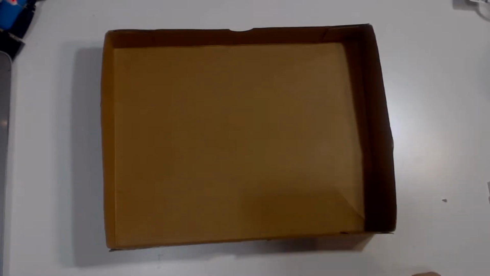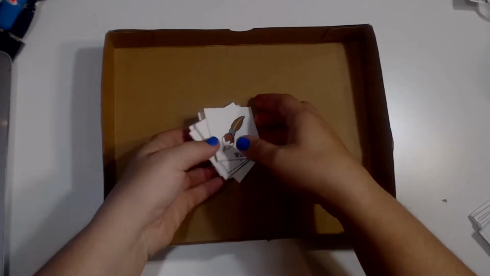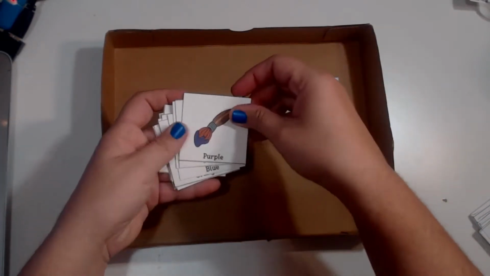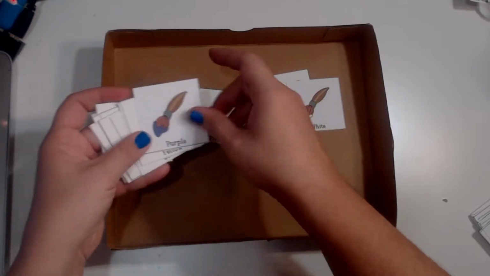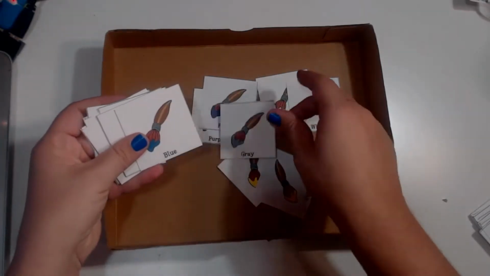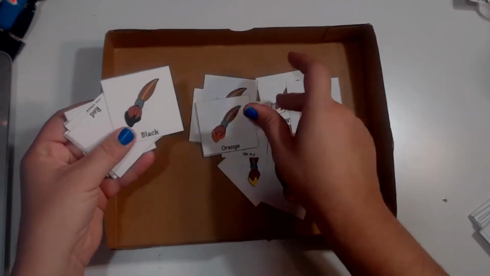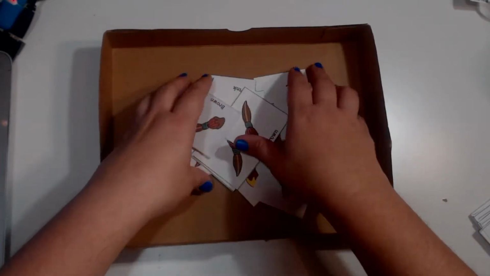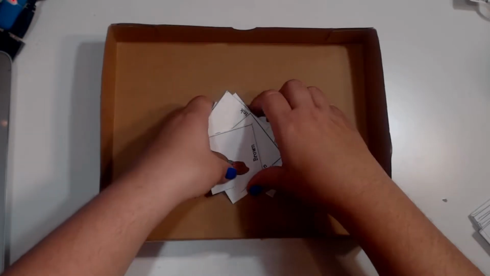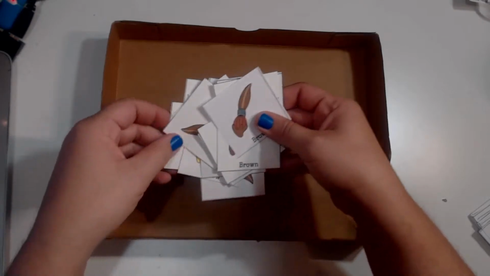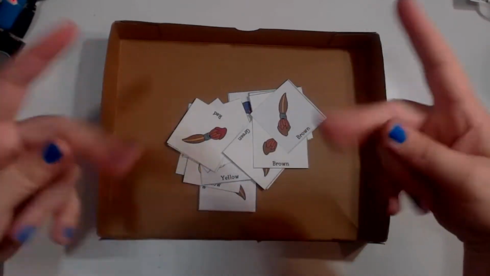So an example would be these paintbrushes. Okay, so the paintbrushes are in the clip art and they come in 11 colors. So you're getting white, purple, yellow, gray, blue, orange, black, red, green, pink, brown. Okay, so you're getting all of the colors of the rainbow: red, orange, yellow, green, blue, purple, black, brown, white, and pink, and gray. But so this one thing that you can do is I've printed 2.